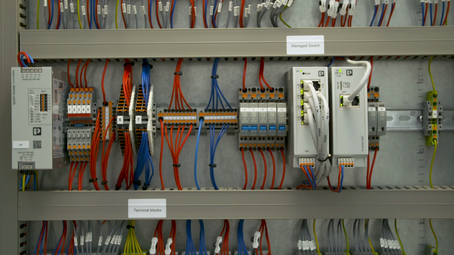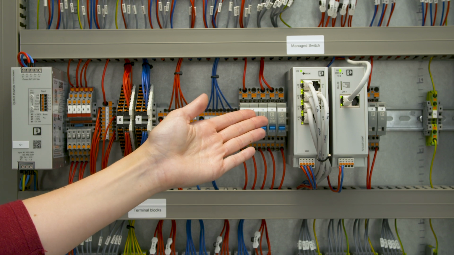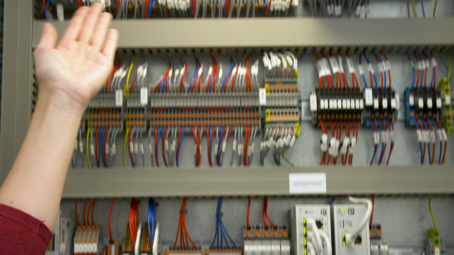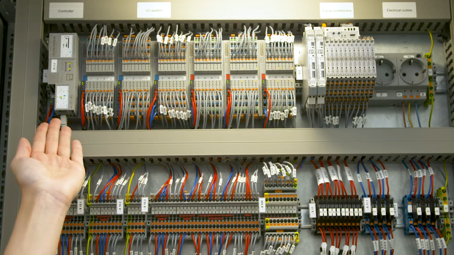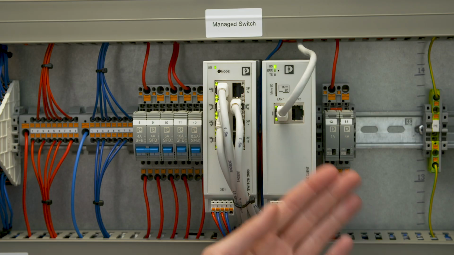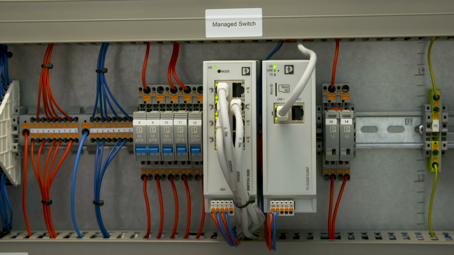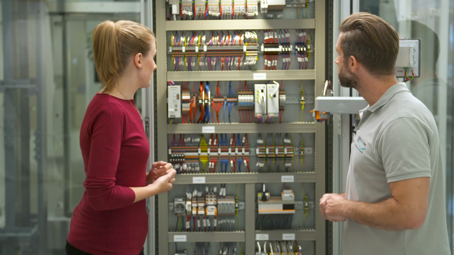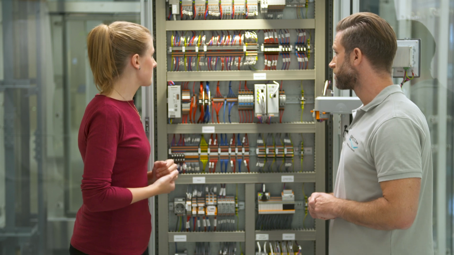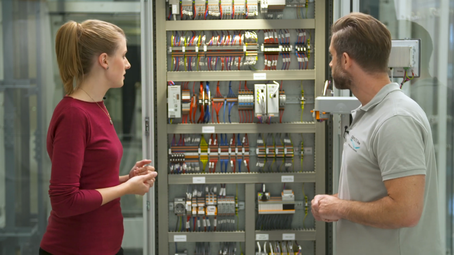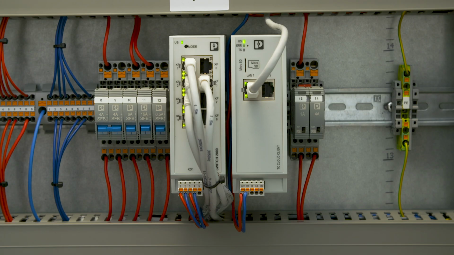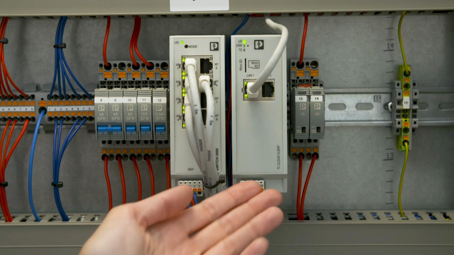From here, the data is sent to a switch, which then distributes it intelligently in the rest of the network, for example to a controller like that one. If you use a managed switch, like this one, you also have network diagnostics and stable and reliable network communication. You can also connect other devices to this switch, for example a Wi-Fi access point for a direct connection of smart devices, or this mobile phone router, which sends all data to the cloud, so I can access it from everywhere in the world.